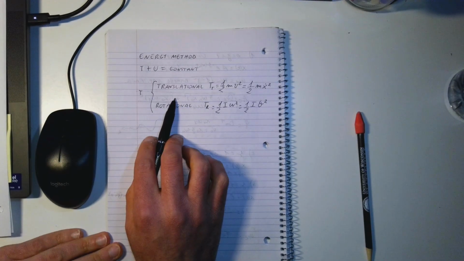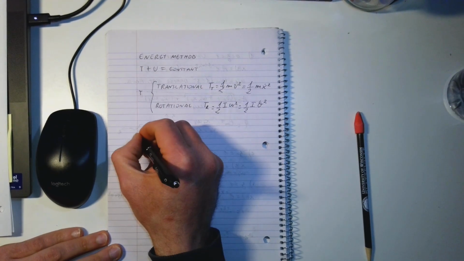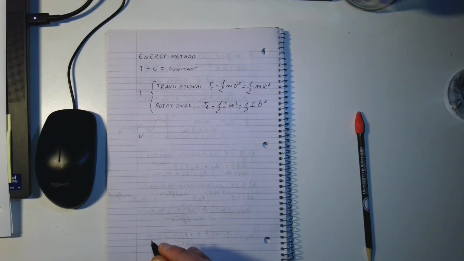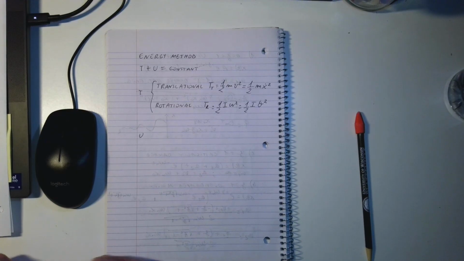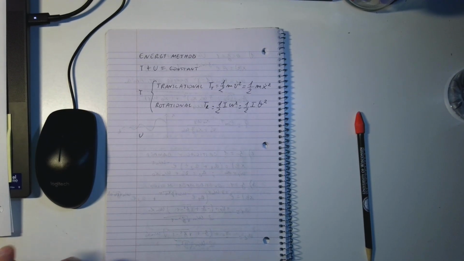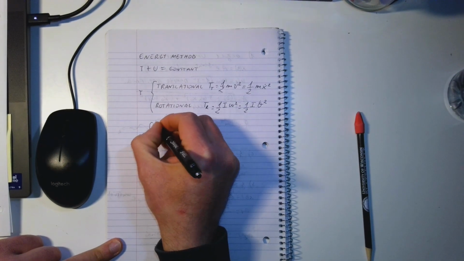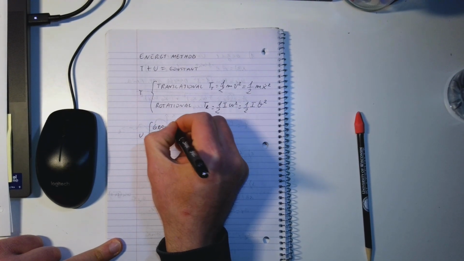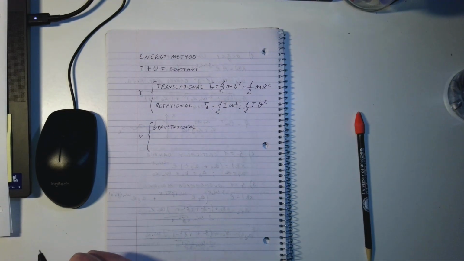This is for the kinetic energy. We said that we also have potential energy that we typically indicate with letter U or sometimes letter P. So even in this case we have two forms of potential energy. One would be the gravitational potential energy.